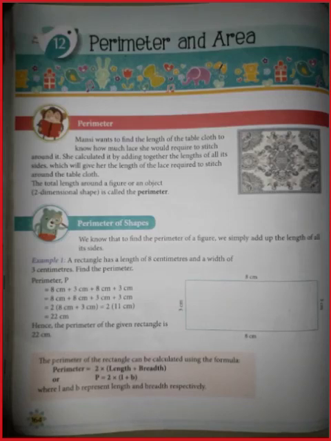Hello everyone. Today we are with the chapter perimeter and area. So, children, first thing is that what is perimeter? We have two types of shapes that you have studied in geometry.